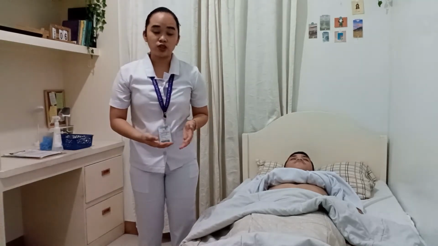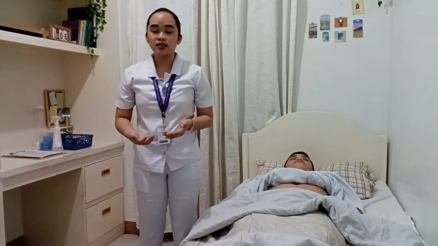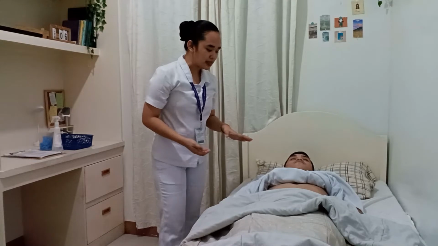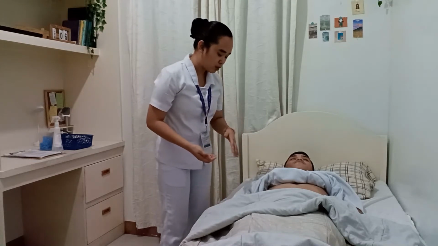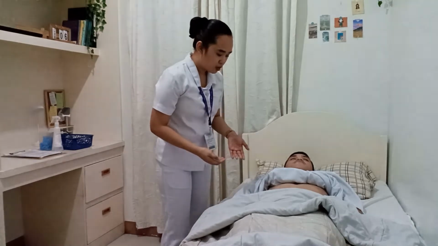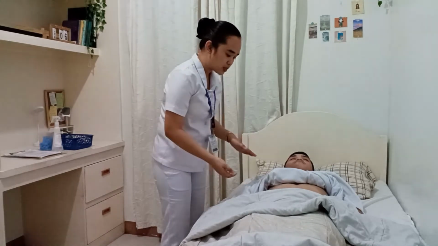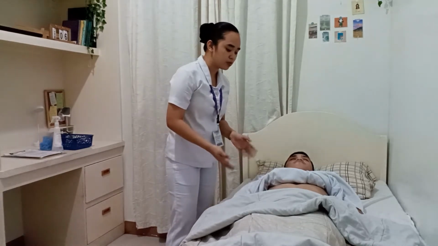Okay? So, during the inspection of the abdomen, observe for any abdominal respiratory movement when the client breathes, such as aortic pulsations and peristaltic waves. Okay? So there is a slight pulsation in the epigastric area, which is the abdominal aorta, which is normal, but there is no presence of peristaltic wave, which is also normal.